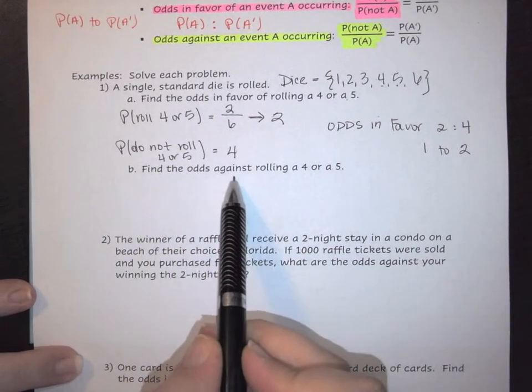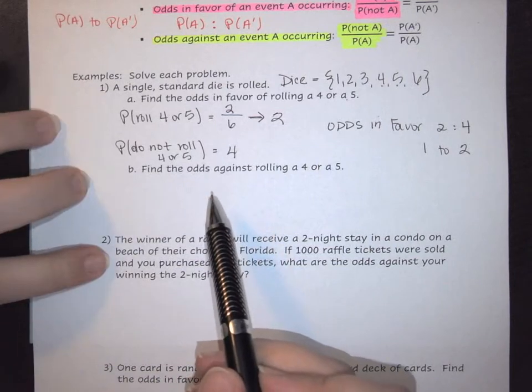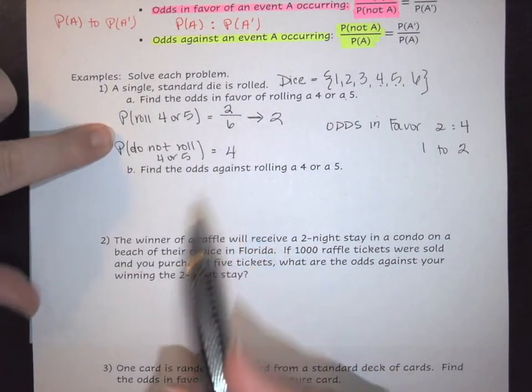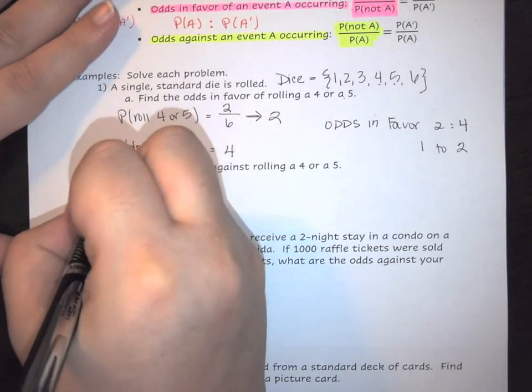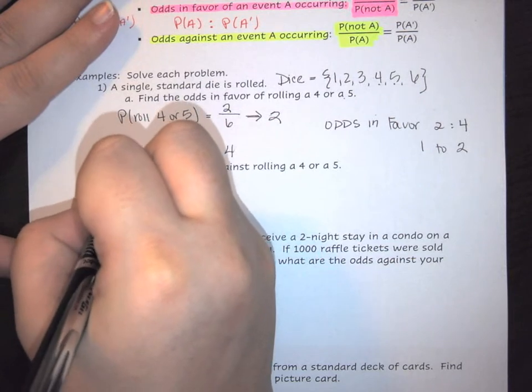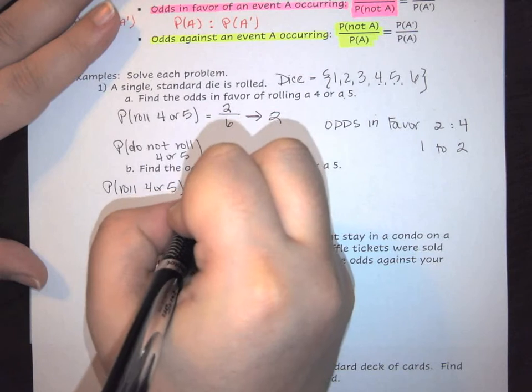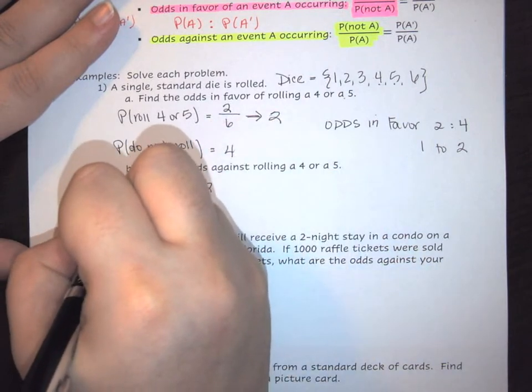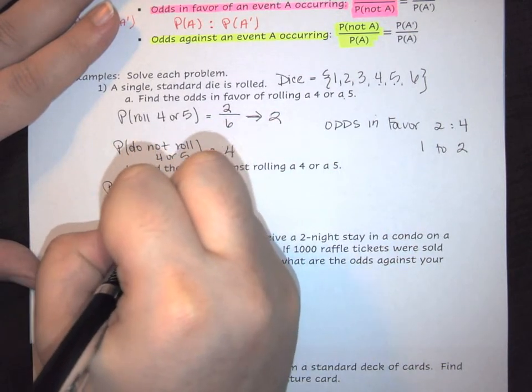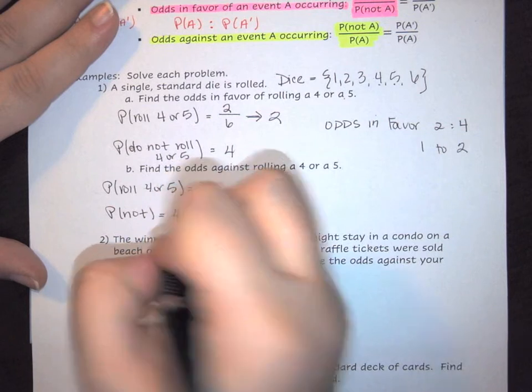Now if I wanted to find the odds against, it's the same thing. I already did all the work here, where I know that the probability of rolling my 4 or 5 is going to be 2, and the probability of not rolling it is going to be 4.